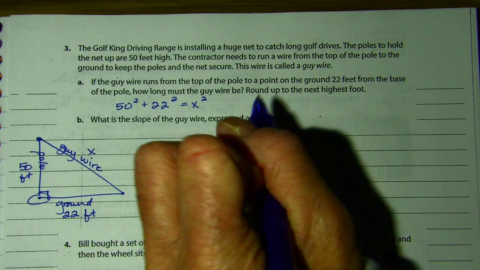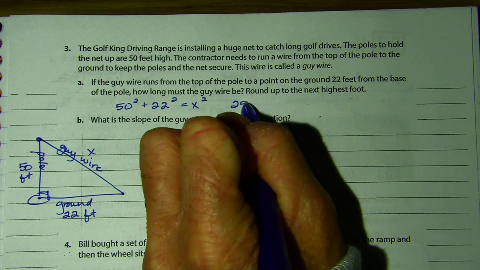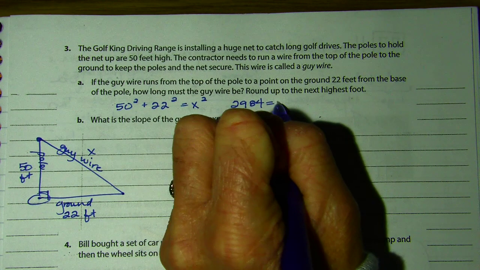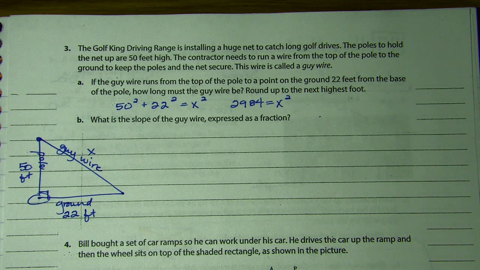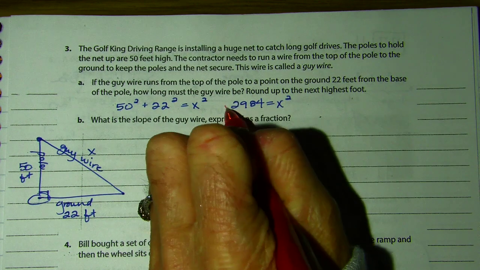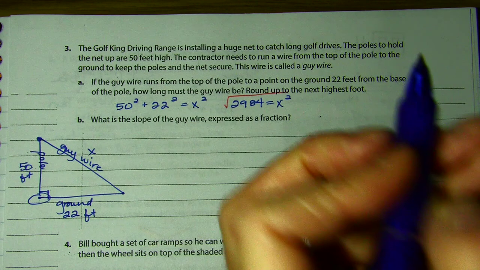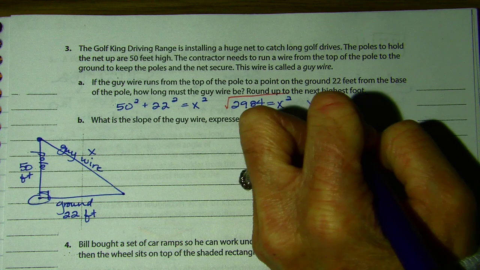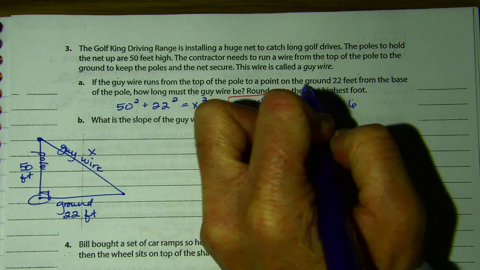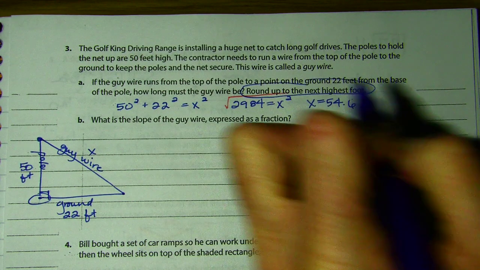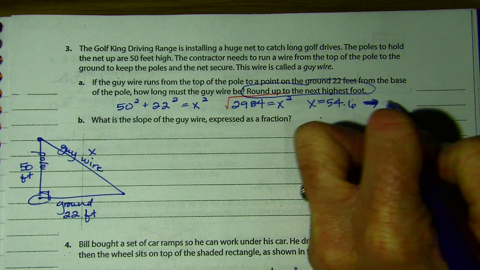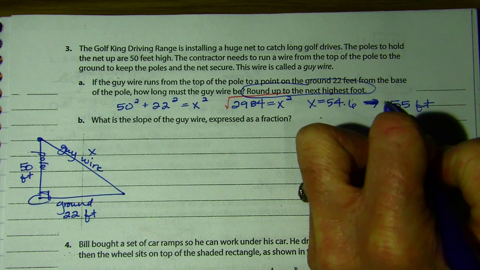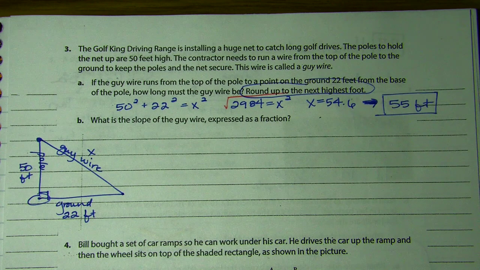So I got 2,984 equals x squared. And then to solve, you would take the square root. So I got x equals 54.6. Now it said to round up to the next highest foot. So I'm going to make that 55 feet, right? The next highest would be 55 feet.